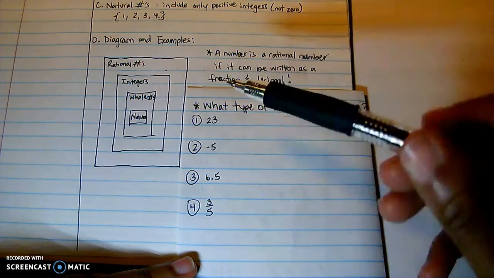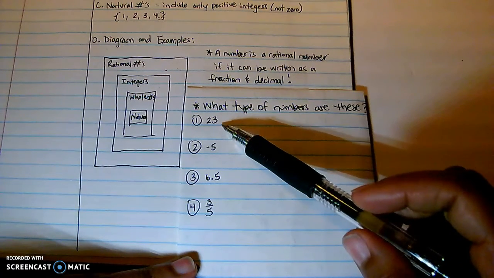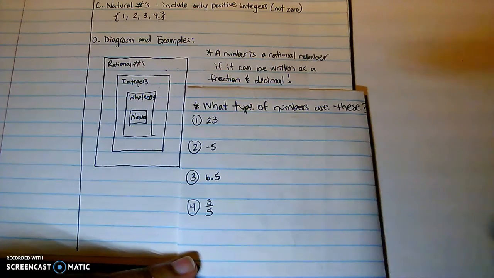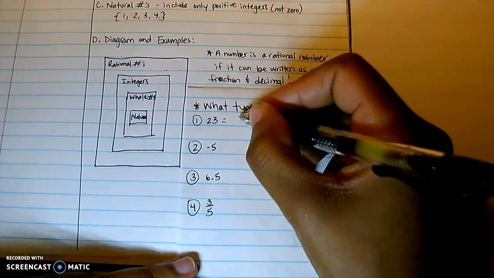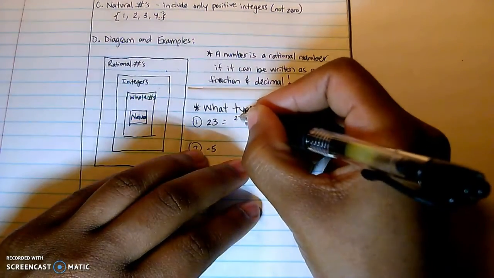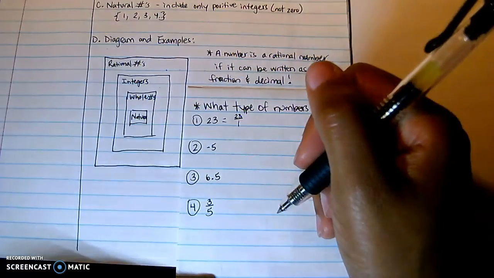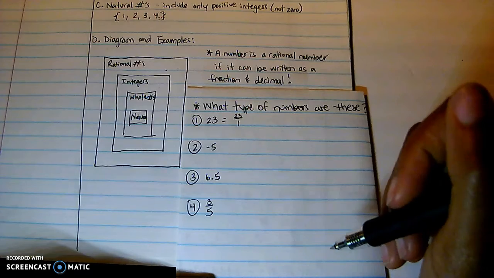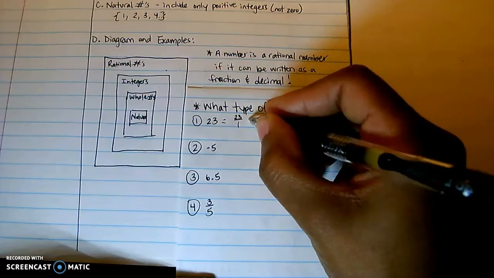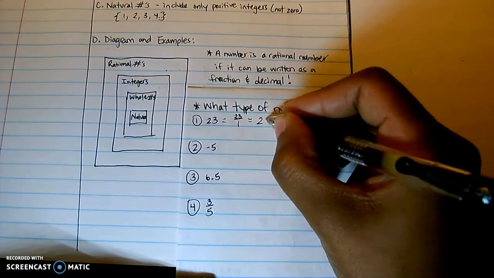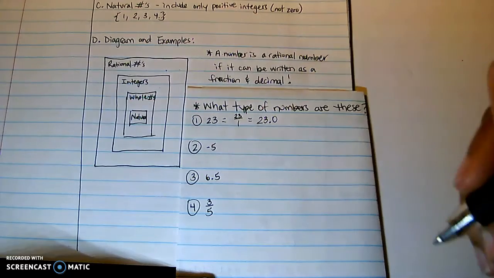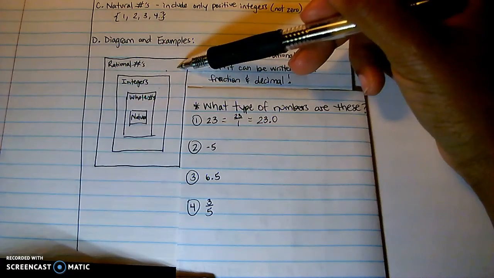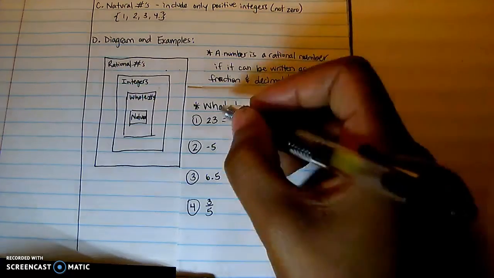Okay, so we're going to start with number 1, 23. First, we're going to ask ourselves, can 23 be written as a fraction? Sure can. We can write 23 as 23 over 1. And that equals the same thing as the whole number 23. Well, can 23 be written as a decimal? It sure can. 23.0 is the same thing as the whole number 23. So we know that 23 is a rational number.